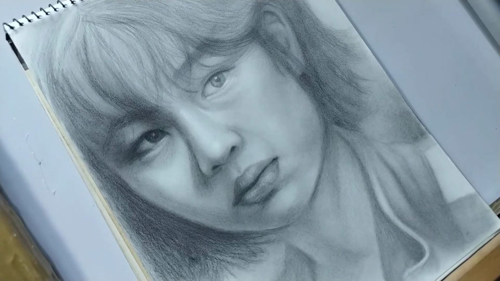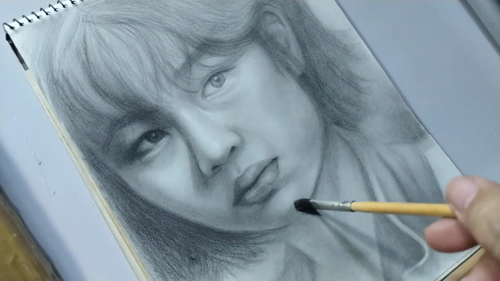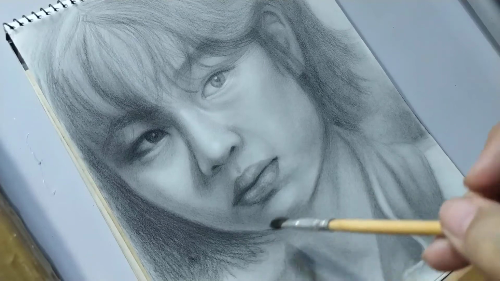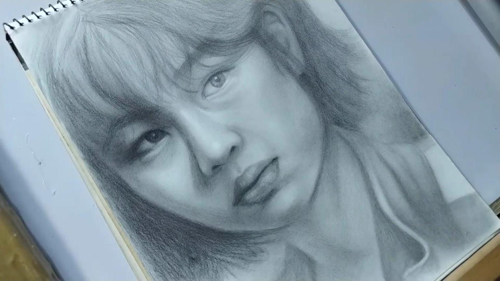You can see here, there's that. Okay. So we can continue doing this, finish the image, or we can stop here.